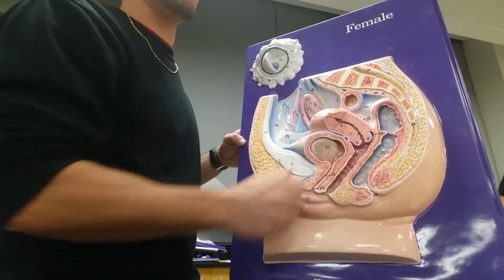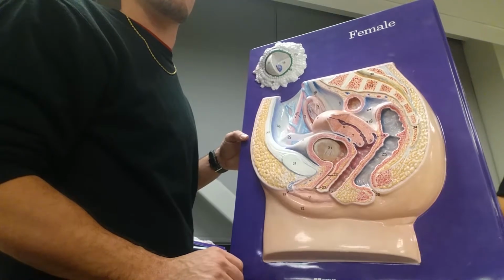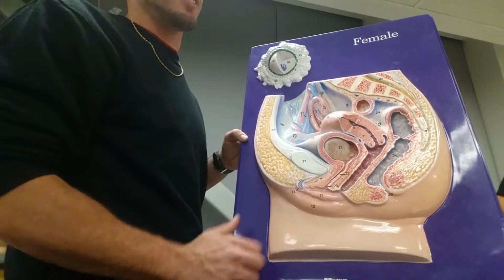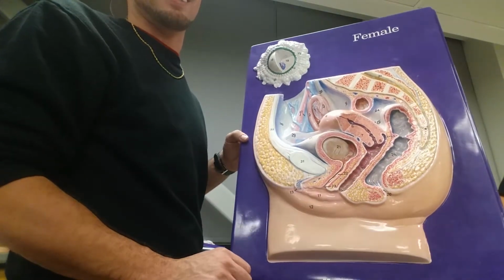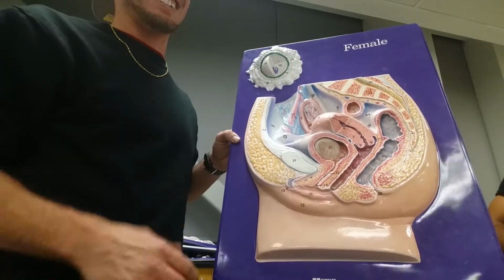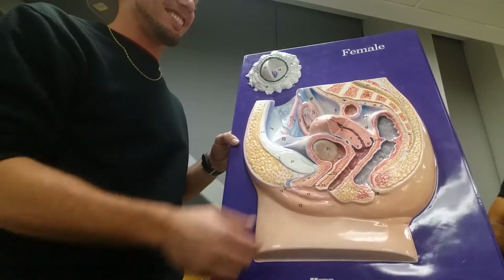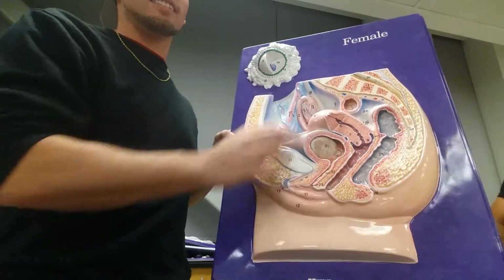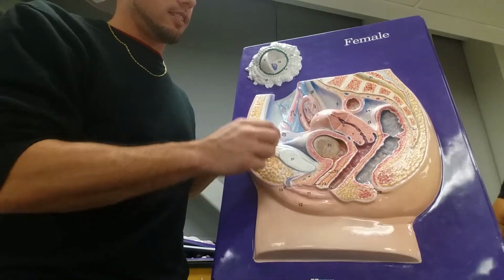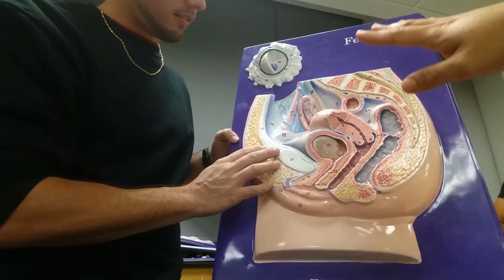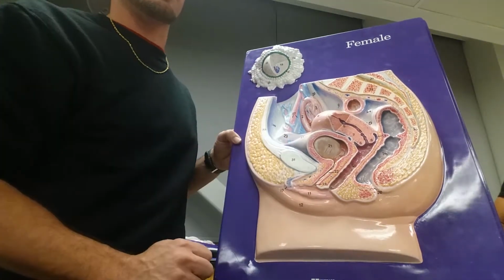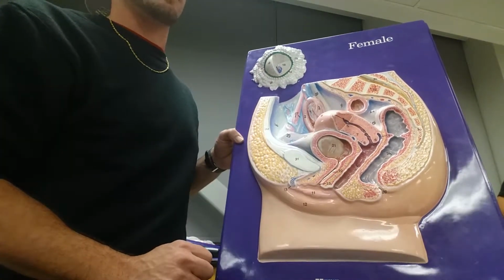Then you have your broad ligament. How I remember this: guys call women broads. Guys don't have this, so guys call women broads. It's like a mean term, right? But women are supposed to be broad-ish. It's the ligament that holds everything, it suspends the uterus.